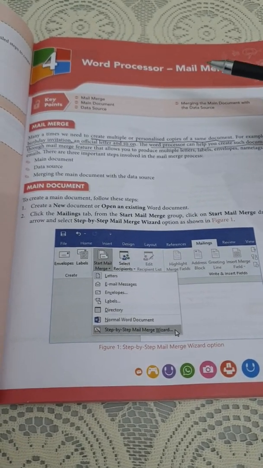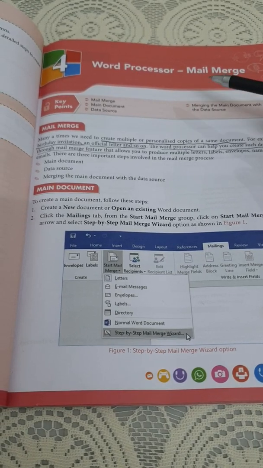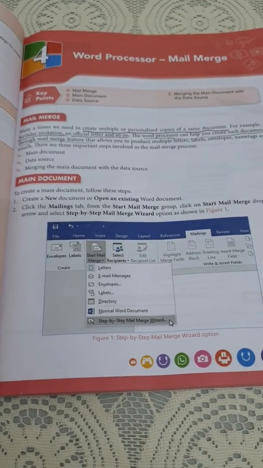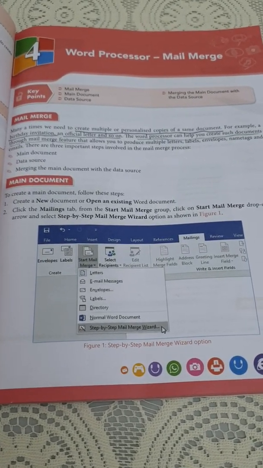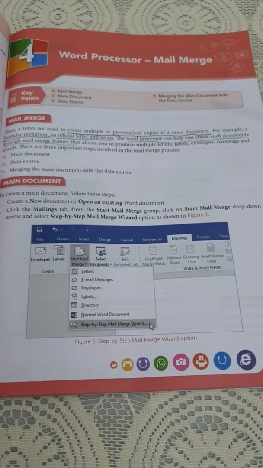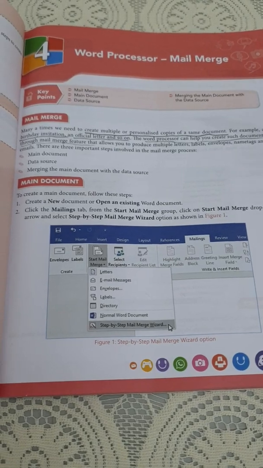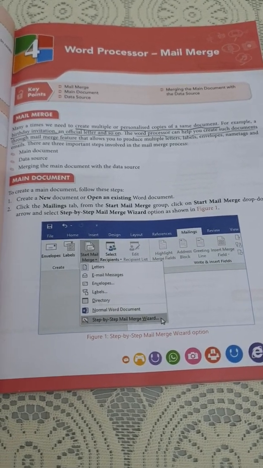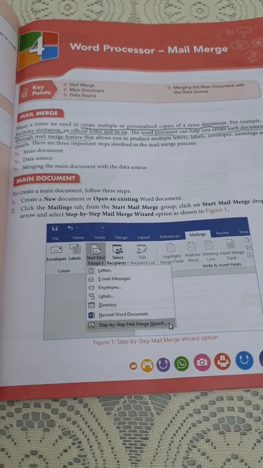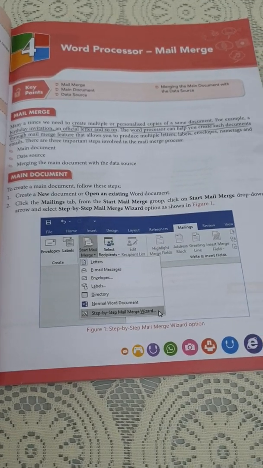Today I will start a new chapter, chapter 4, the word processor, mail merge. In chapter 3, we discussed tabular presentations in Microsoft Word, where we learned how to create a table in Microsoft Word. This chapter is a continuation of chapter 3 itself, because we are discussing the different features that are used in the Microsoft Word processor.